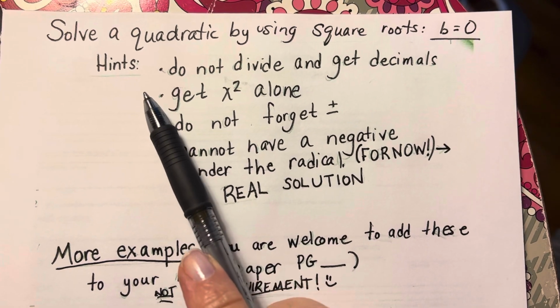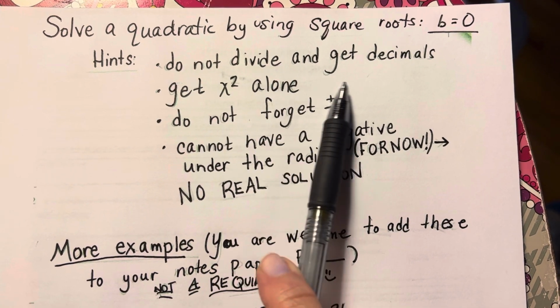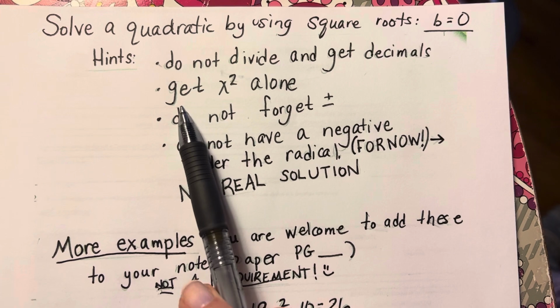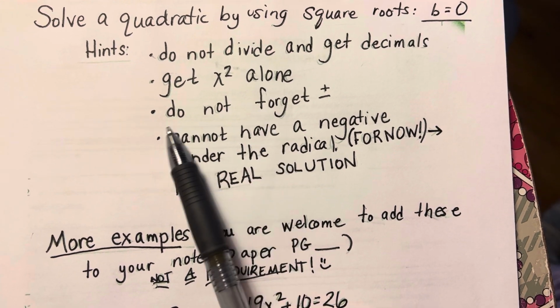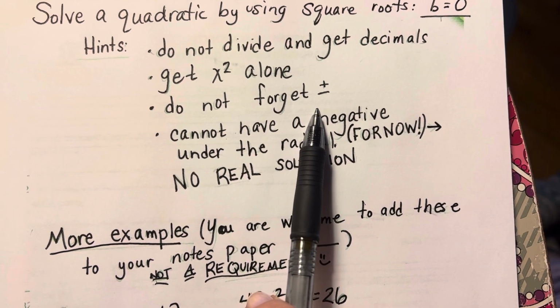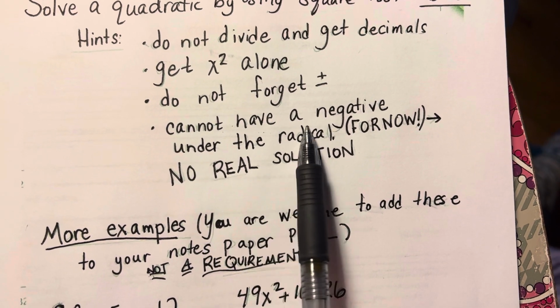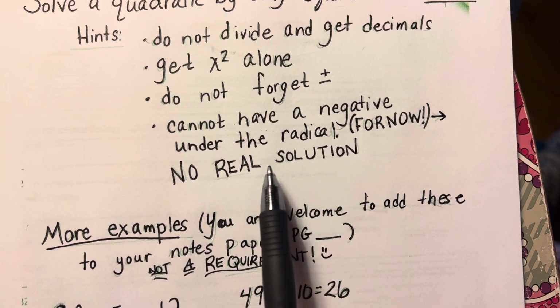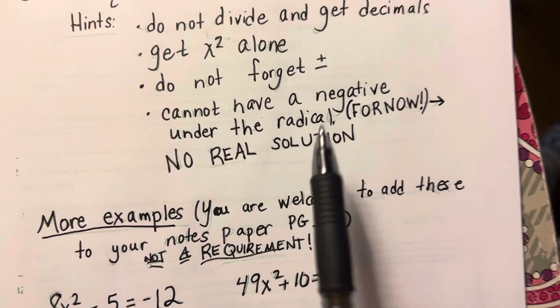I reminded them that you should not divide and get decimals. You should get x squared alone. Don't forget your plus or minus in your final answer. And you cannot have a negative under the radical for now. If you do, the answer is no real solution.